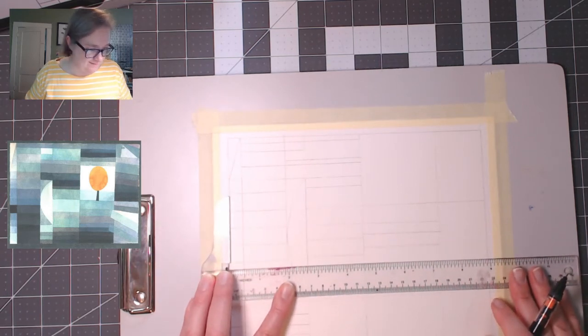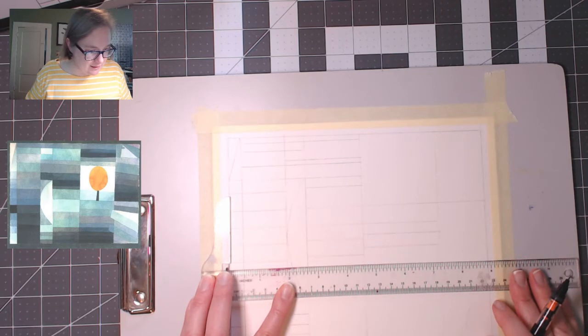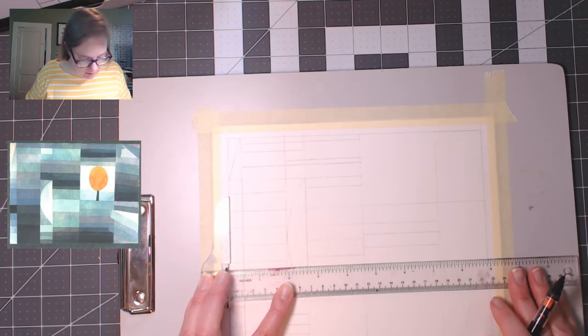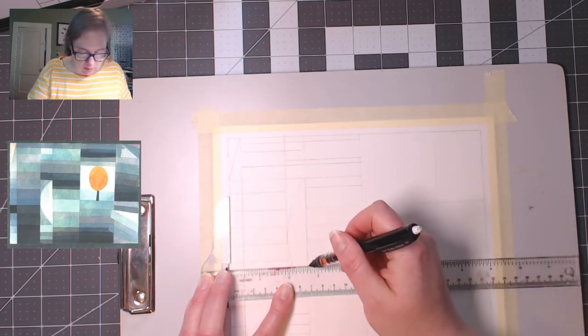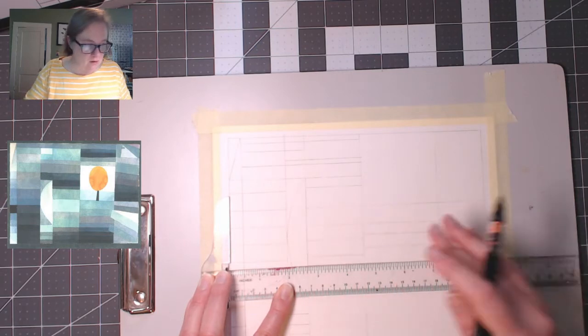Okay. And these are close. And this goes across the next two. I'm not really paying attention to what's going on over here. I know I should be lining them up better, but I'm not.